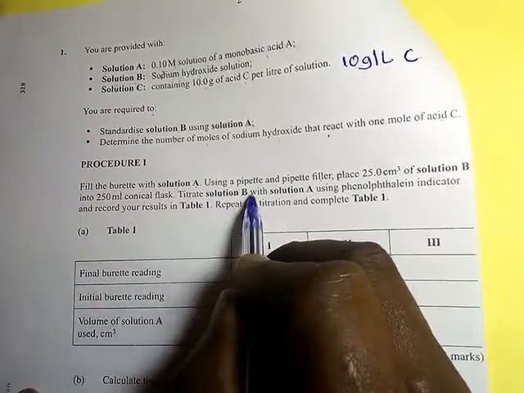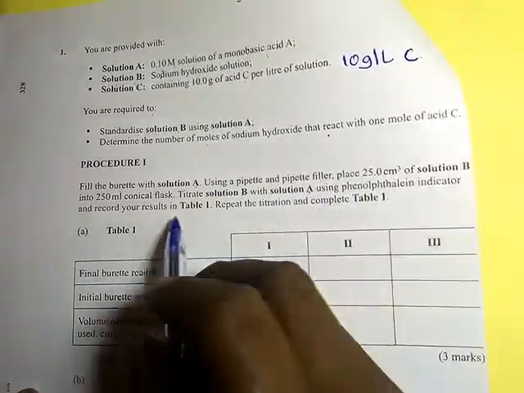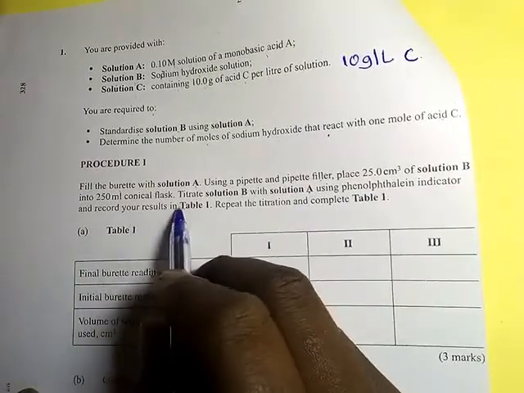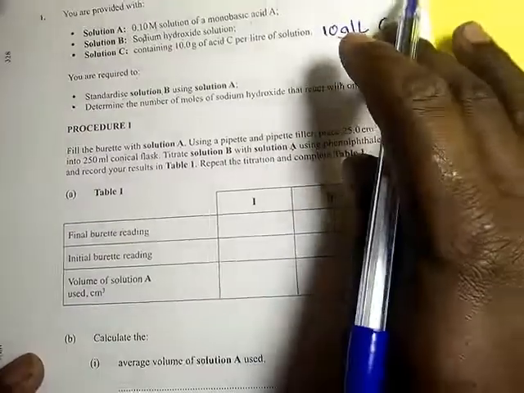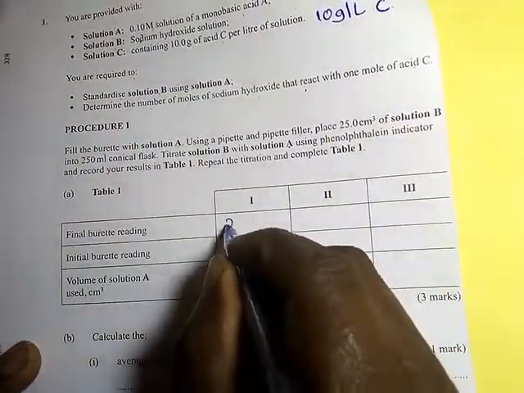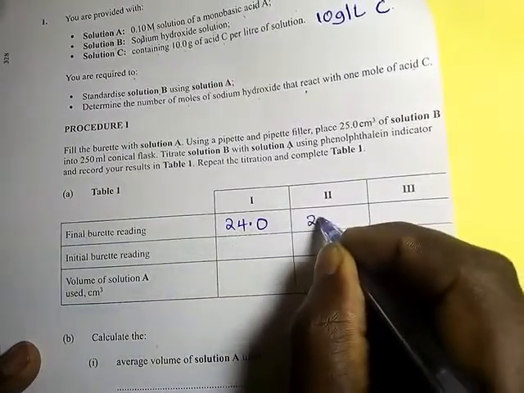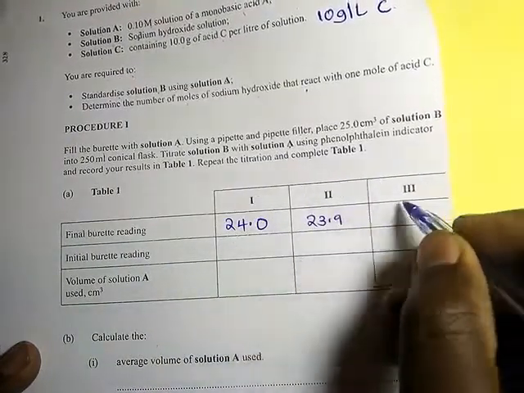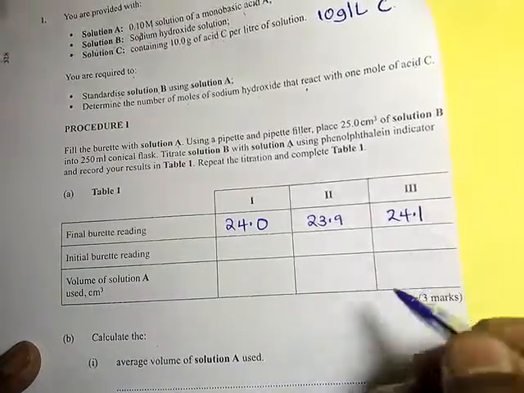Titrate solution B with solution A using phenolphthalein indicator and record your results in table 1 here below. So the correct values were 24.0, 23.9, and 24.1.